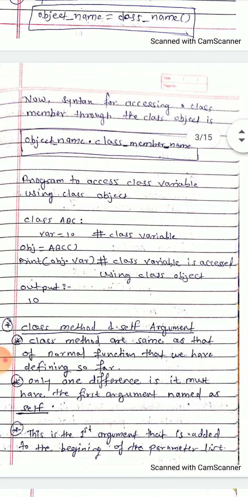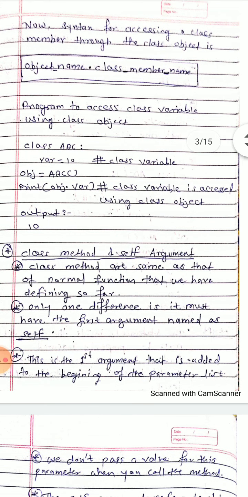Now we will see one simple program to access a class variable using a class object. Here we have created class ABC followed by one variable inside that class, var equals 10, which is the class variable that we have mentioned in the comments.